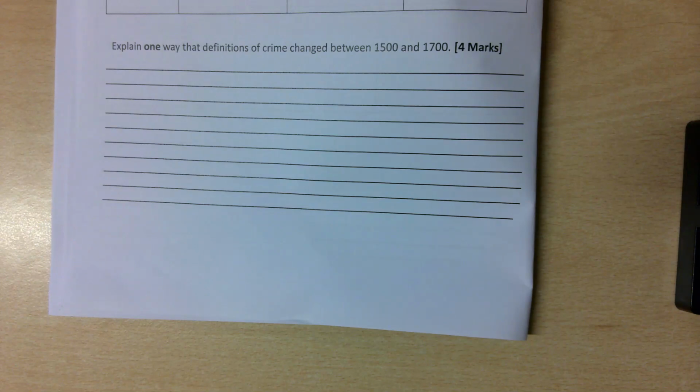Okay, so once you've decided on your examples, you are going to write this answer out the same way that you did the answer in session 1, beginning with the language that is in the question. One way in which definitions of crime changed in this time period was, and then you'll give your example.